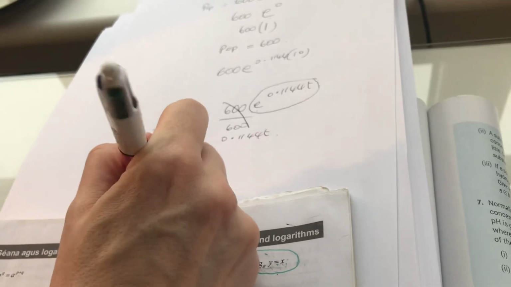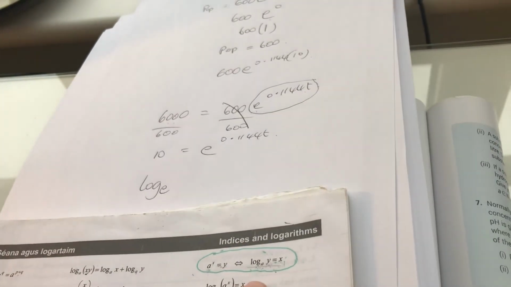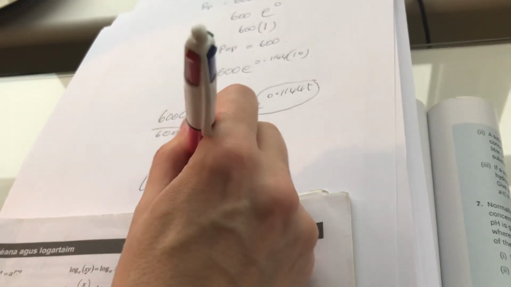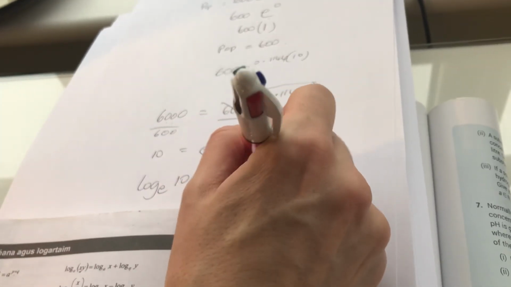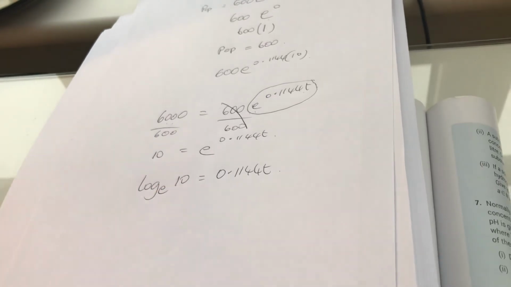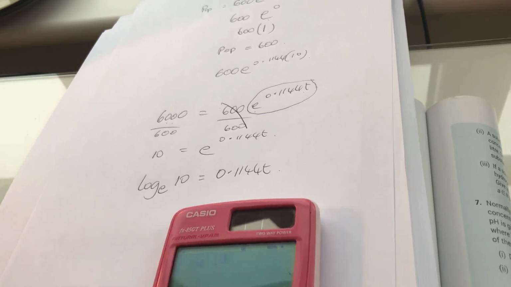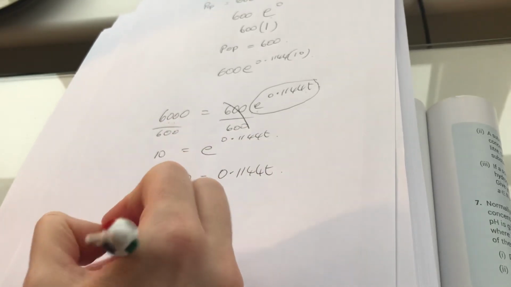So if I write this as log in the base e of 10 is equal to 0.1144t. Now, put this into my calculator. Log base e of 10. So I'm after throwing this into the calculator.